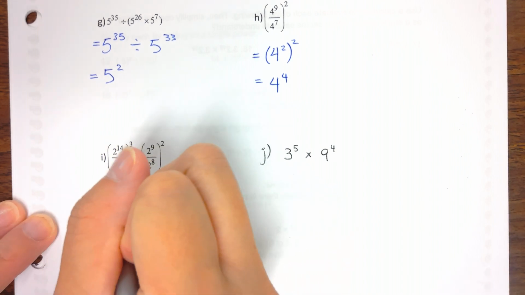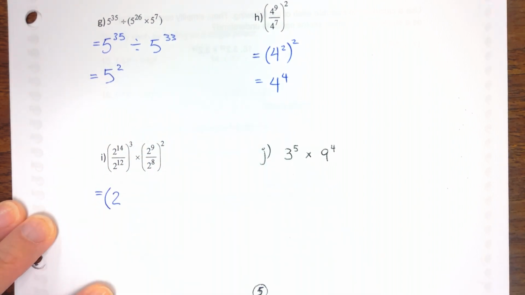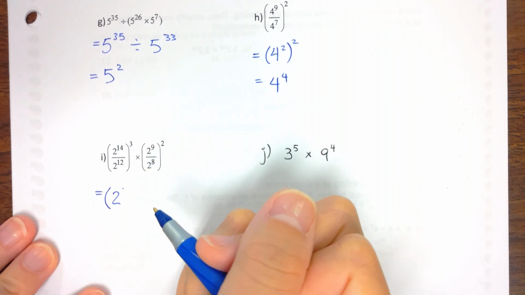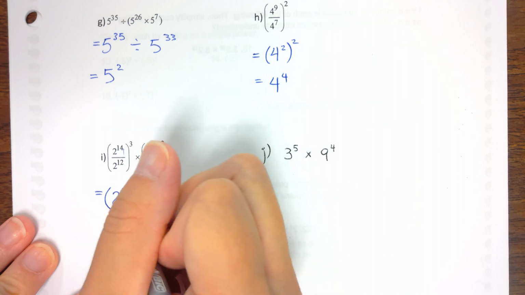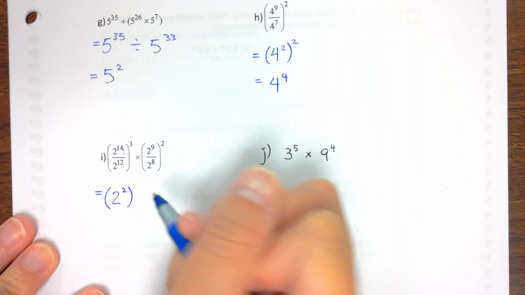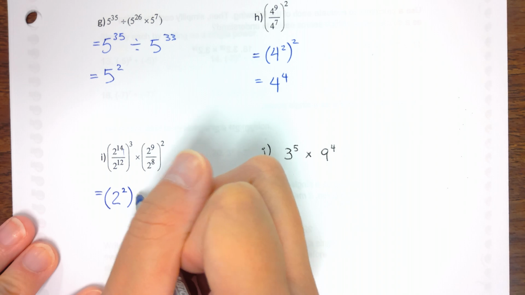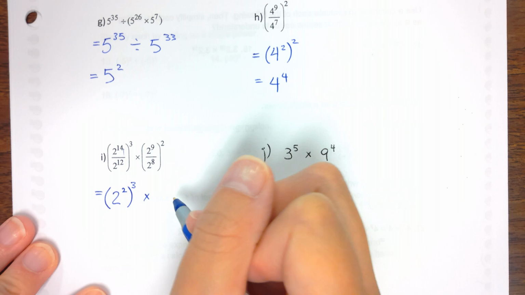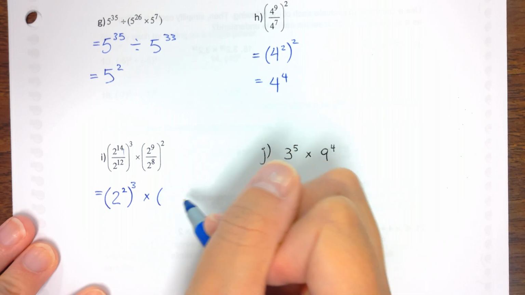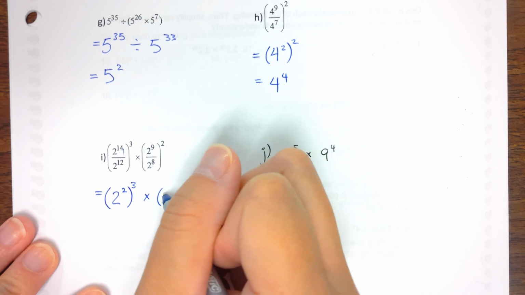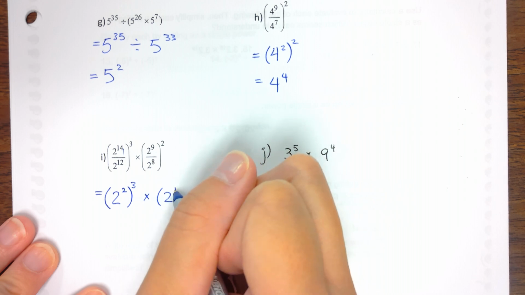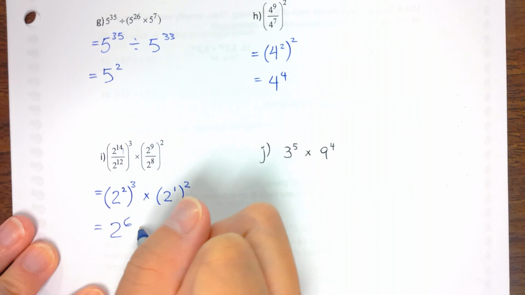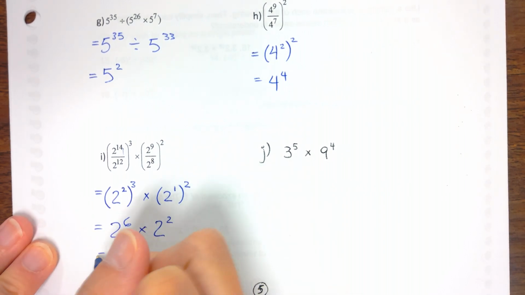Charles, 2 to the power of 8. Can you tell me the steps? In the first bracket, after doing the simplification, you get 2 to the power of 2. And then if you multiply the exponent by 3, you get 2 to the power of 6. And then in the other bracket, you get 2 to the power of 2. So in the end, you get 2 to the power of 2 times 2 to the power of 6, which gives you 2 to the power of 8.